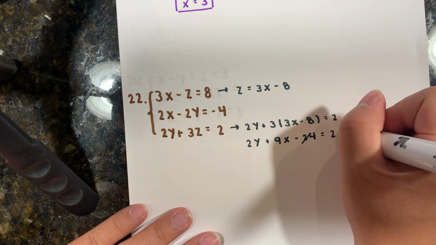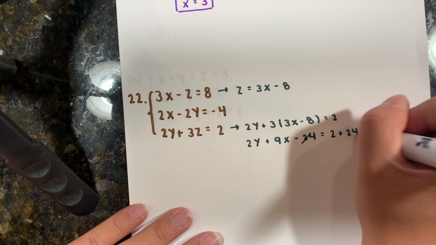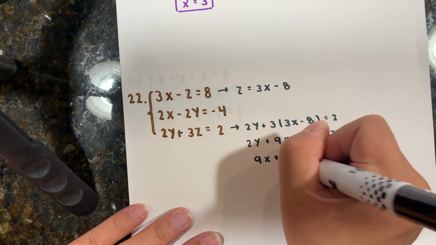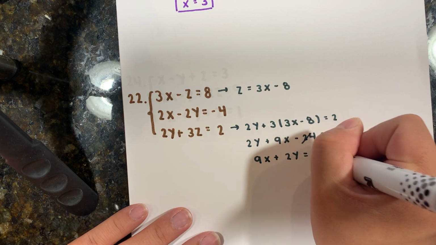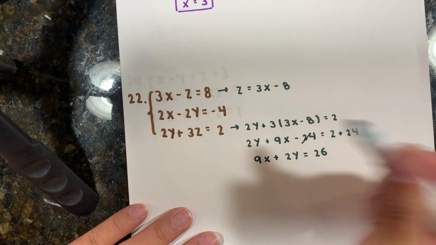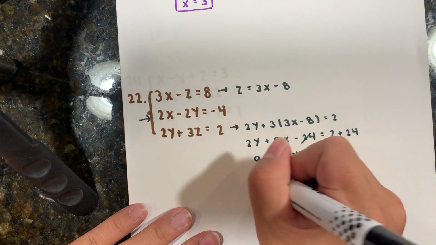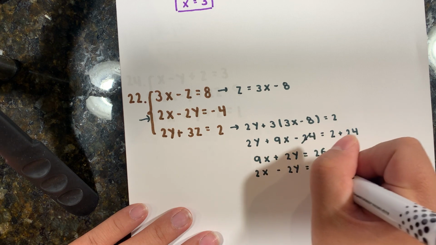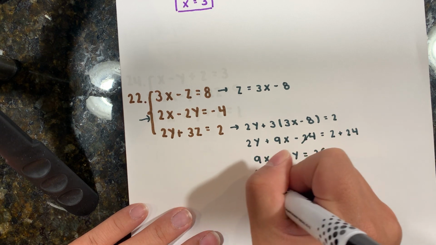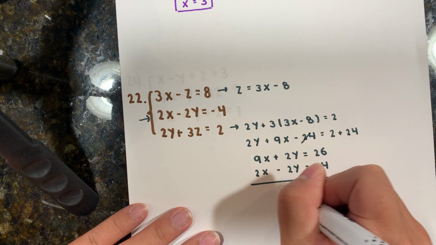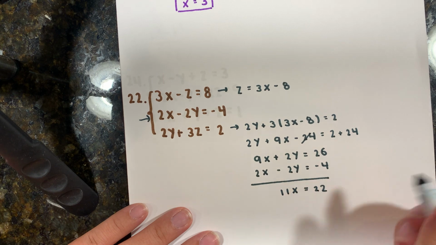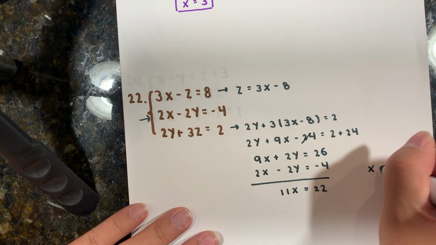Move the 24 to the other side. And I would have 9x plus 2y equals 26. And I'm going to add that to this equation here, the middle equation, because you'll notice that the y's are going to cancel out. And I would end up with 11x is equal to 22. And therefore, x is equal to 2.